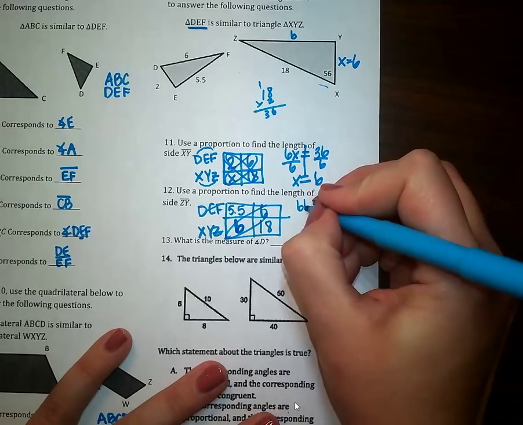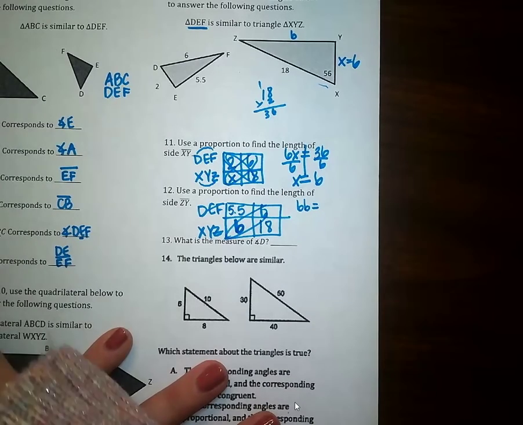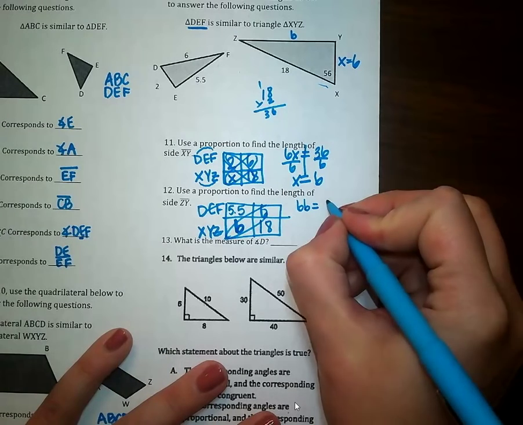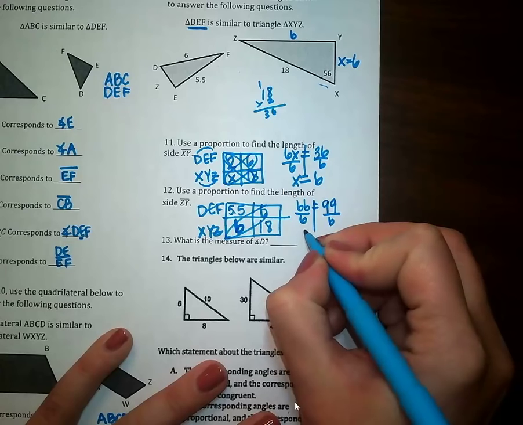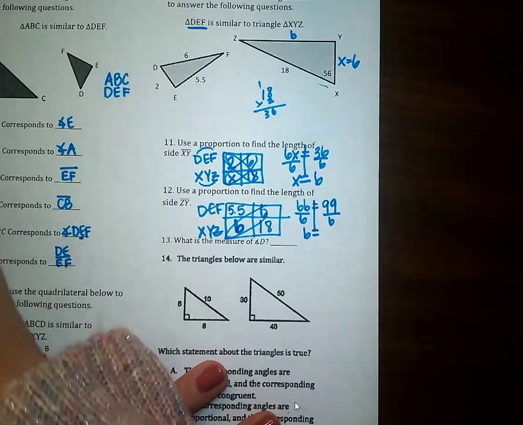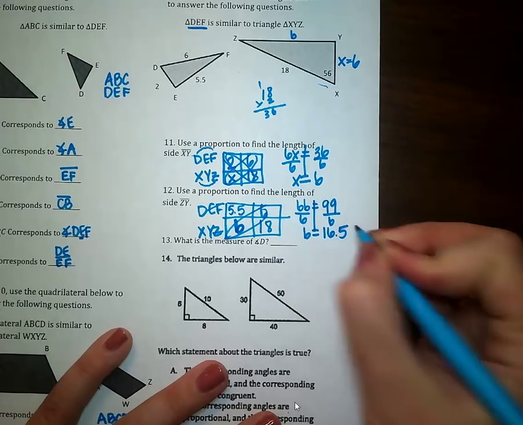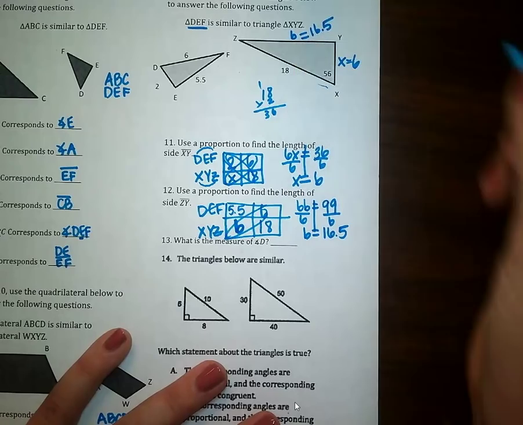That's a 6 and that's a B. I don't know, my 6 and B look very similar. 6B, and then 18 times 5.5, I'm just going to plug that in real quick, is 99. So I divide by 6, and I get B is equal to 16.5. So that means this side right here is equal to 16.5.